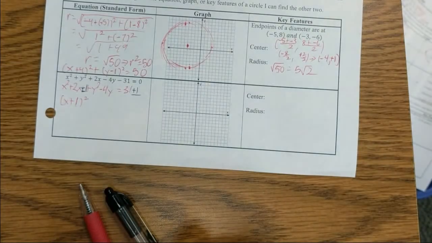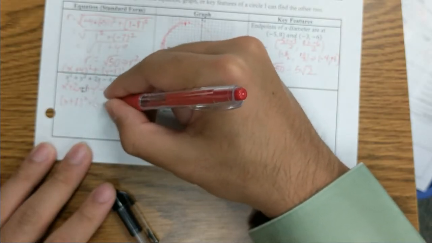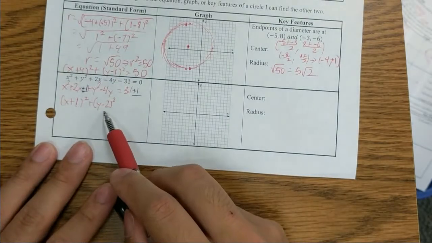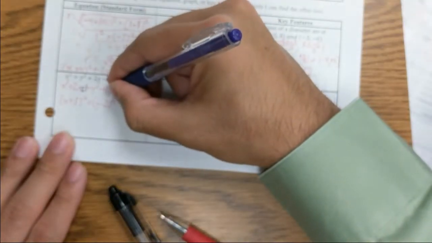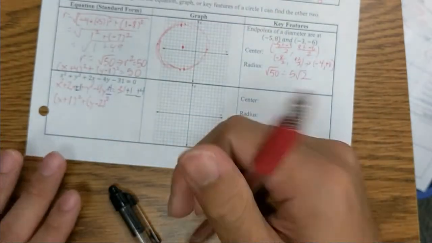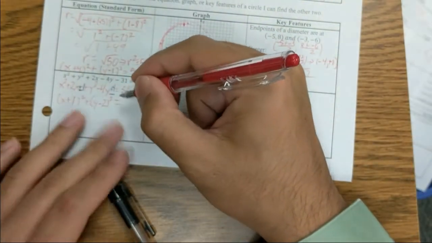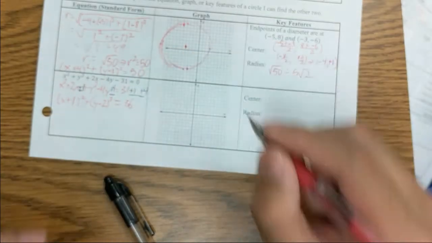Okay, now how about the y's? Half of -4 is -2. So -2 squared would be +4. Okay, so simplifying the right side, 31 plus 1 is 32 plus 4 is 36.